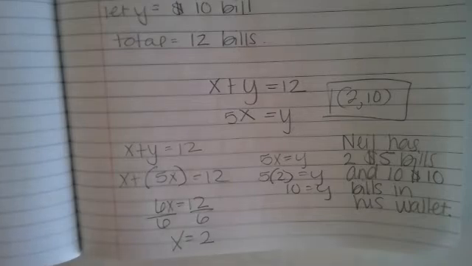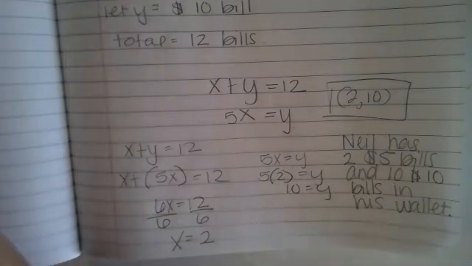Okay, so that is example number 1. Pretty straightforward. We're setting up our 2 equations. We're defining our variables. Answer should be in a sentence. This should feel review-like. Okay, so example number 2.